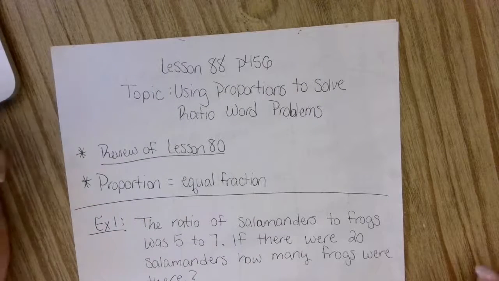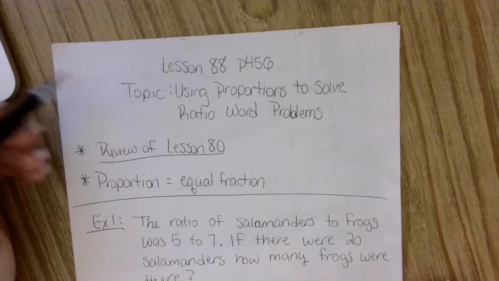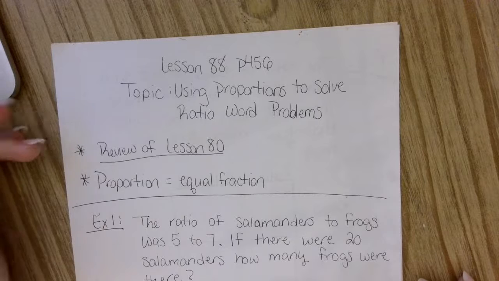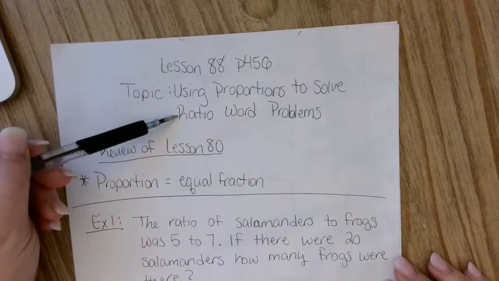Happy Tuesday, everybody. Today's math lesson, we are going to do lesson 88, page 456 of your math book. And today's topic, we are using proportions to solve ratio word problems.